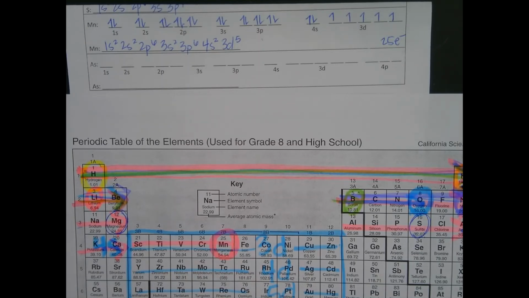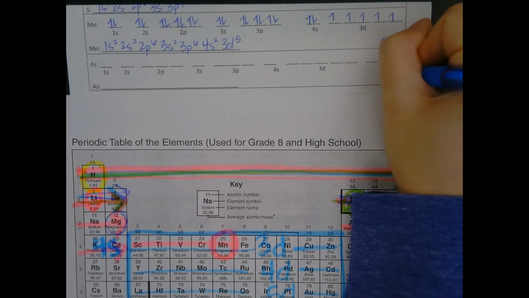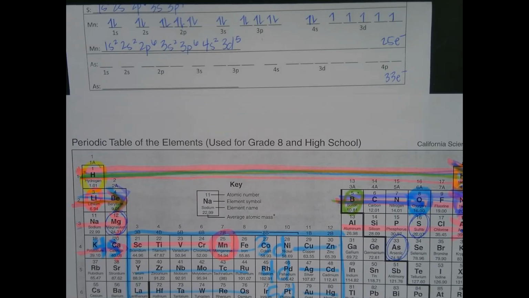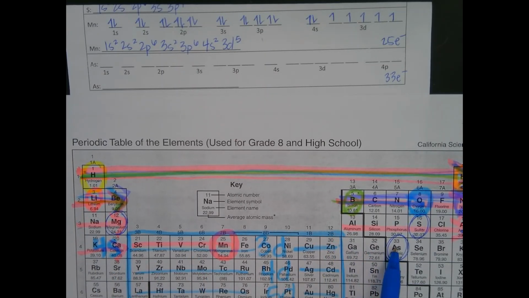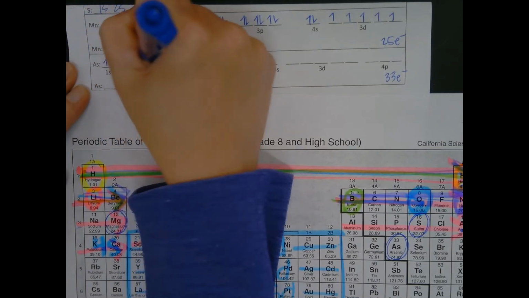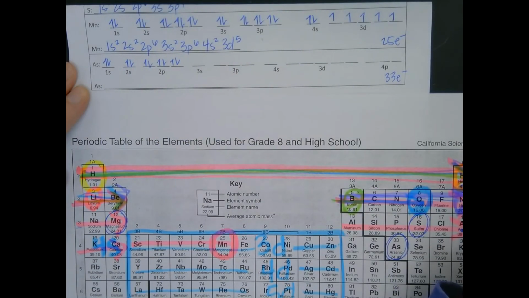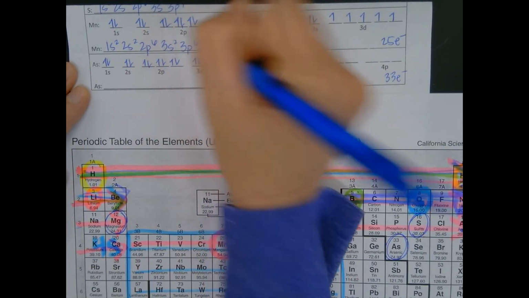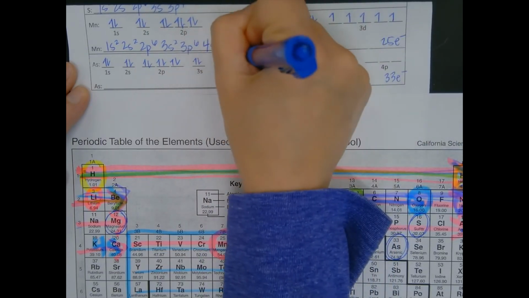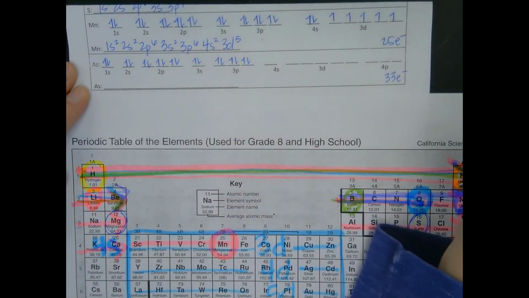Okay, so let's look at arsenic. So arsenic is down here, number 33. So that means we have 33 electrons. What position are we ending in? Well, we're in the fourth energy level, in the p block, in the 1, 2, 3, third position, okay? So that means everything else before it is full. So 1 up, down, 2s, 2p, that gets me to 10 electrons. So I've got 23 to go. 3s is full. 3p is full. That gets me to 18 electrons.